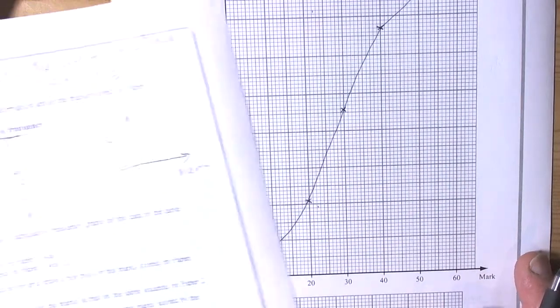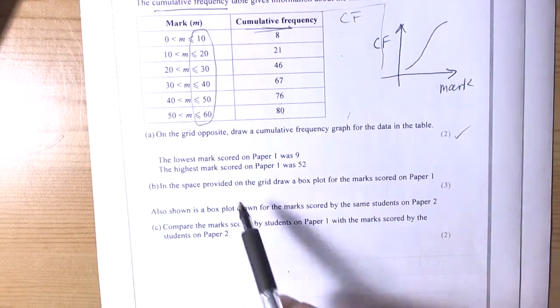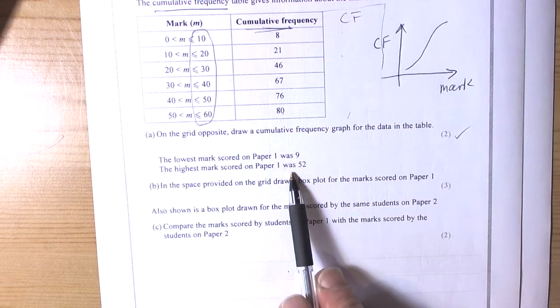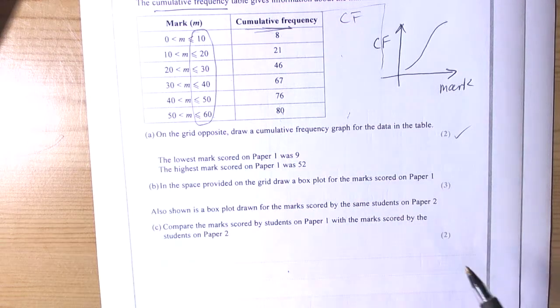Now the question asks us to draw that, so that's done. So it should get 2 marks for that bit. It then talks about the highest mark and the lowest mark, and it wants us to draw a box plot.